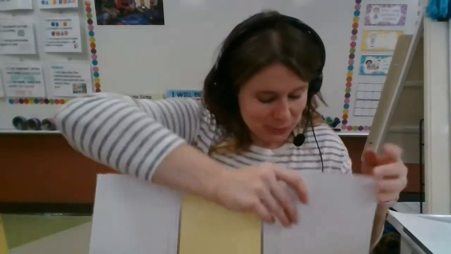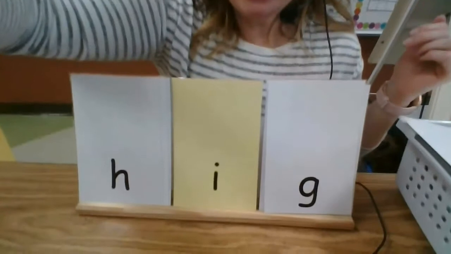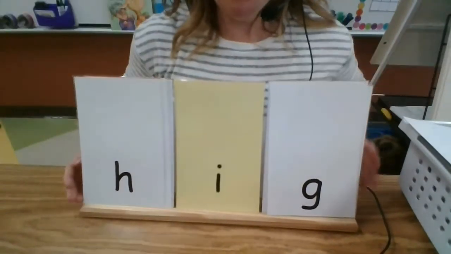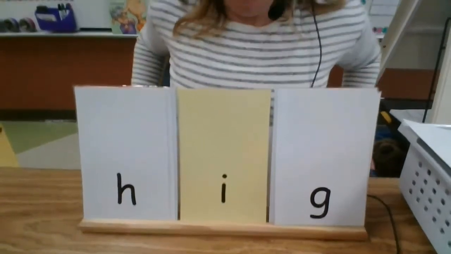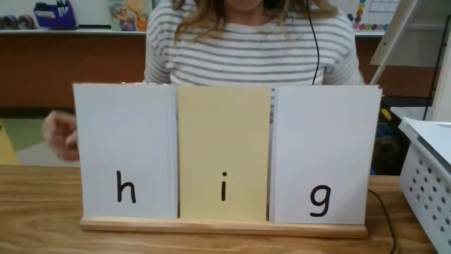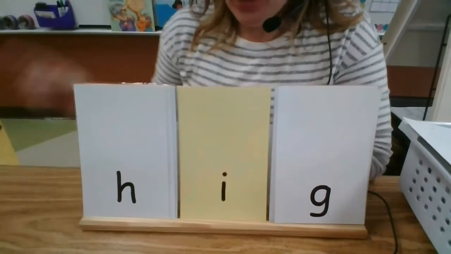G says G. Nice work. Let's take those three sounds, we'll push them together and blend the sounds to make a word. Here we go. 1, 2, 3.